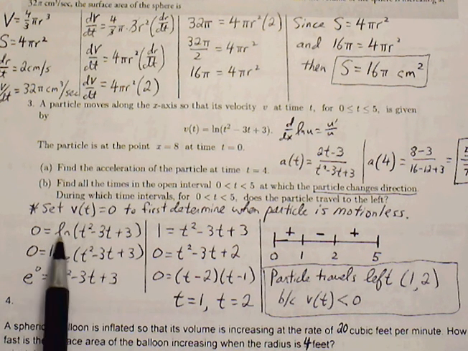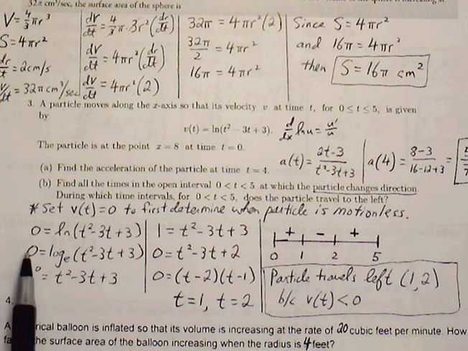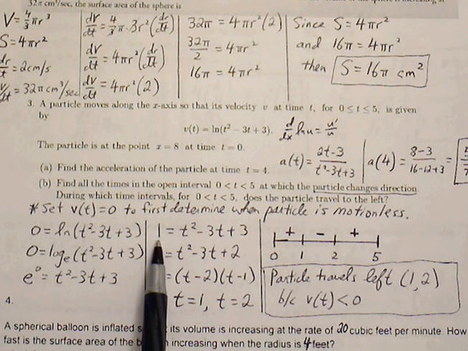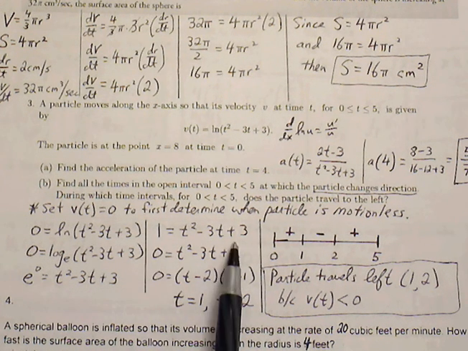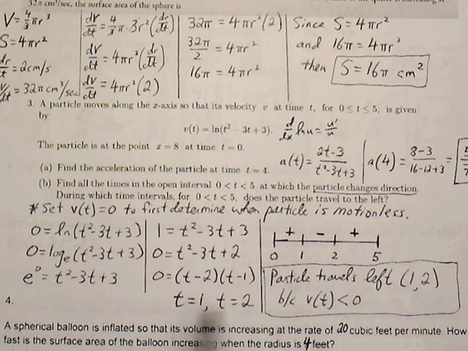So remember, natural log is simply log base e. Converted to exponential form, e to the 0 is equal to t squared minus 3t plus 3. E to the 0 is simply 1. And going through factoring, we subtract 1 from both sides. T squared minus 3t plus 2 equals 0. Factor, we get t equals 1 and 2.